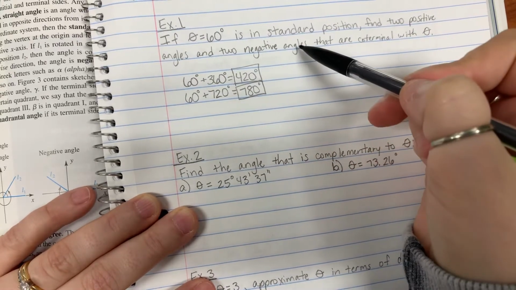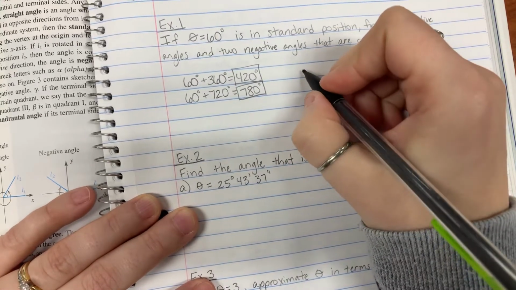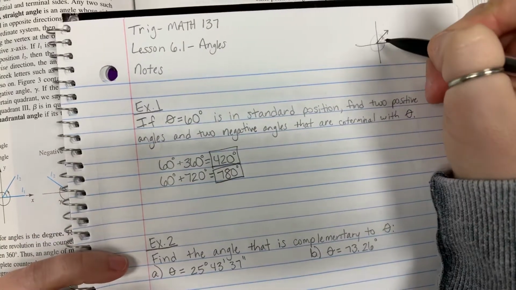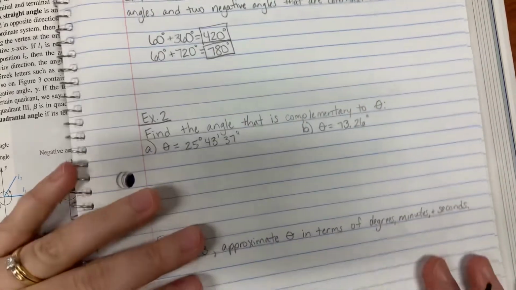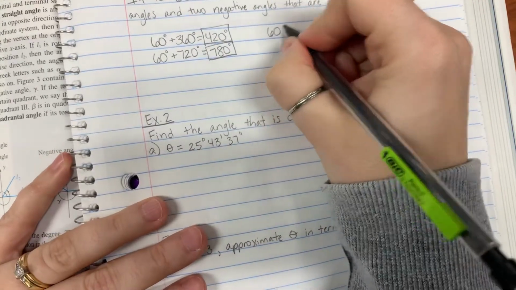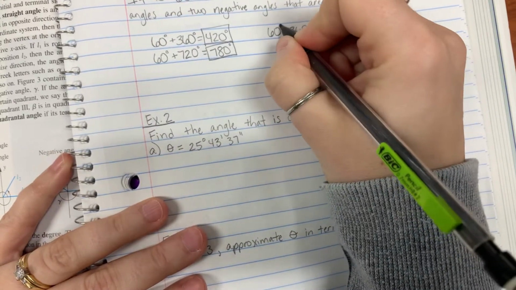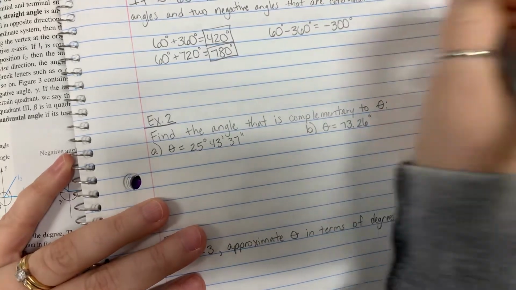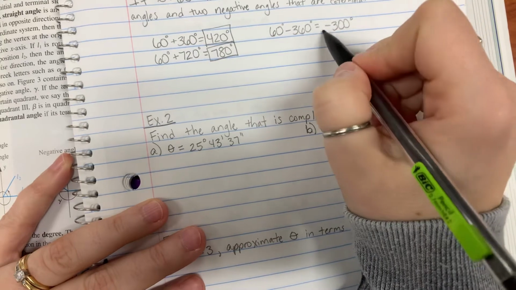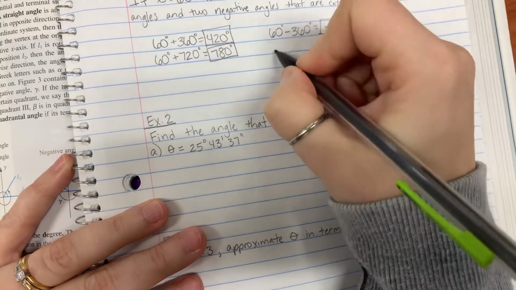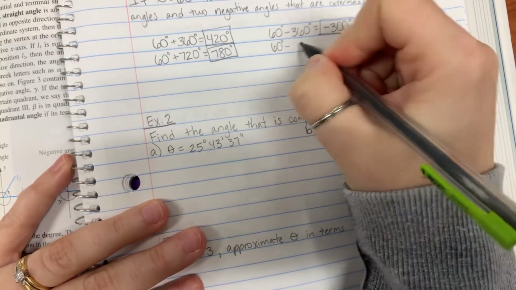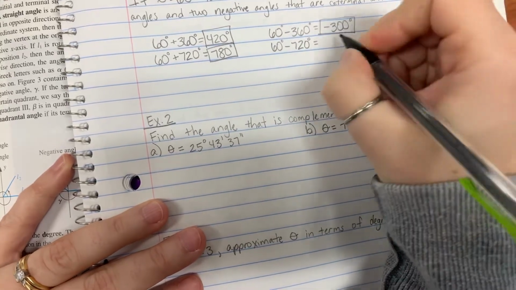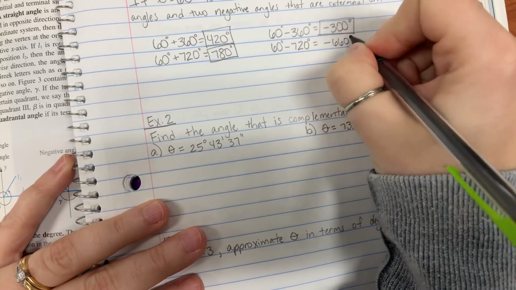If I needed 2 negative ones, I could do the same thing, just subtracting instead, because I'm going to go the opposite way around this circle. So I'm going to go the negative direction, which means I'm going to subtract 360. So if I take 60 minus 360 degrees, that gives me negative 300 degrees. That is a coterminal angle. And then 60 degrees minus, let's go twice, so 720 degrees. That's going to give me negative 660.